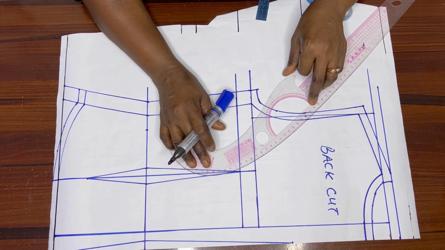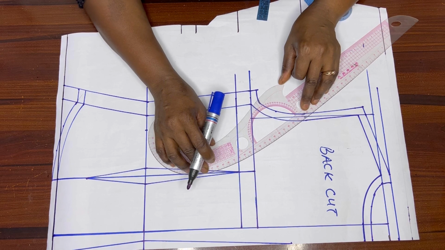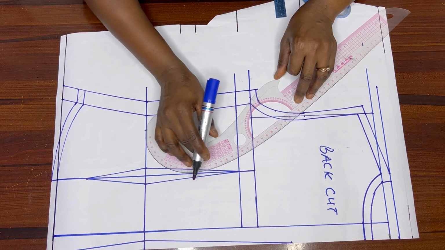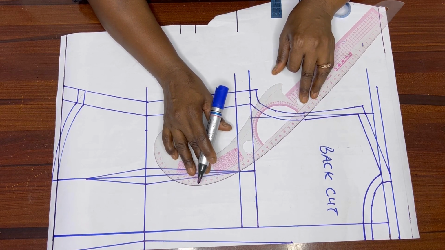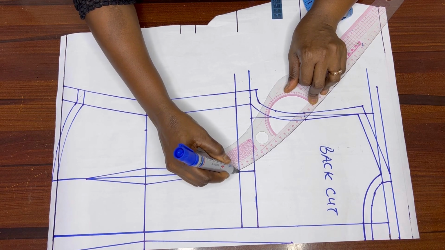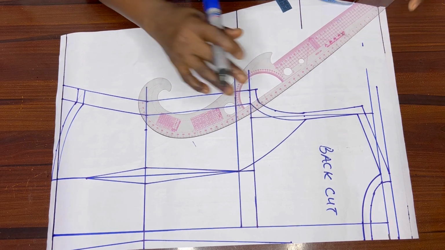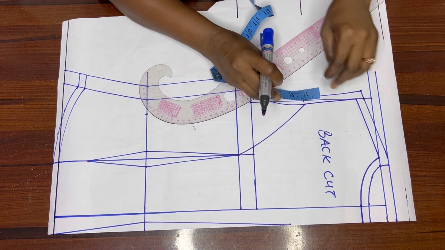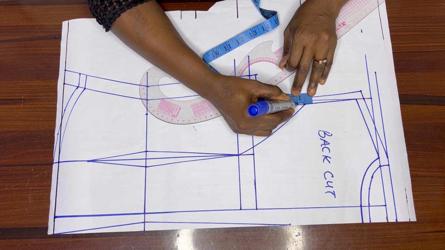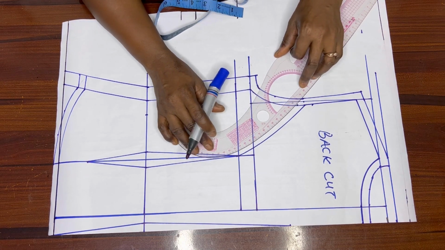So you just take your French curve, you just connect from this where you come in with 1/4 inch here. You connect to your bust span, your dart, just this way. Then for the back, you come up and down with 1/2 inch, 1/2 inch. Then you reconnect it.